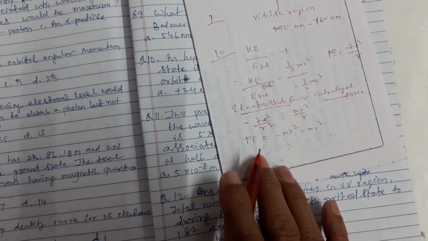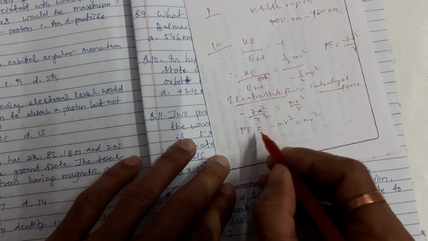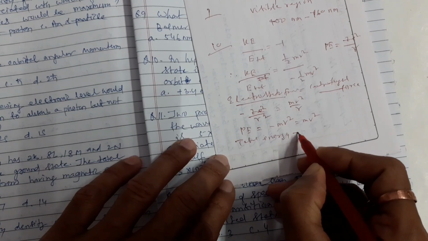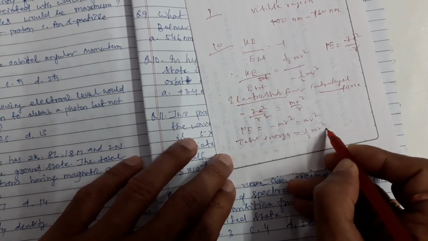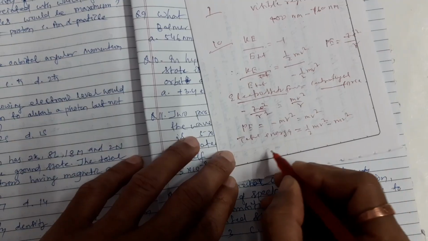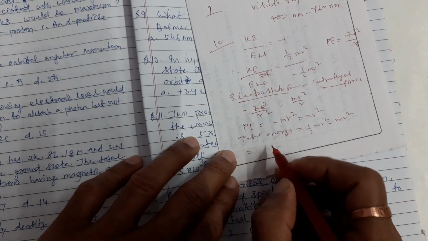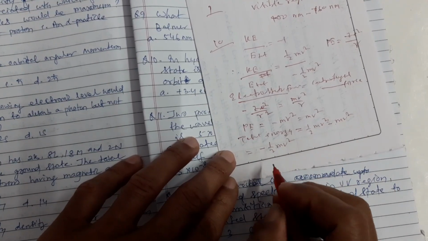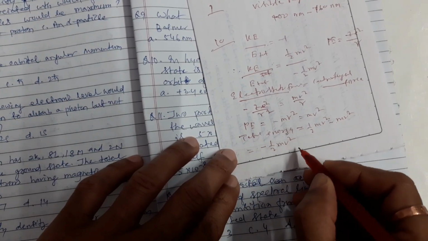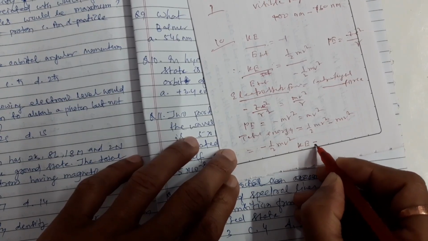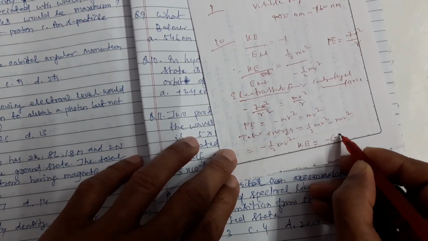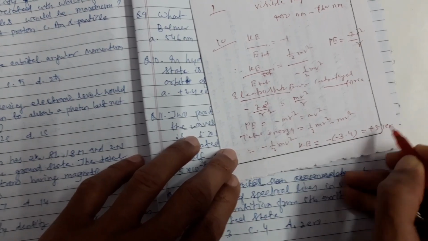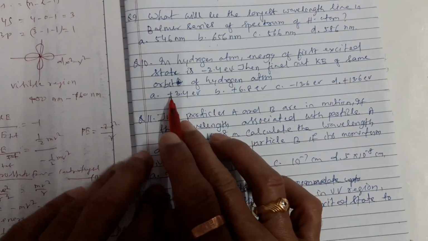Okay, so total energy is equal to half m v square minus m v square. So you will get minus half m v square. So what is minus half m v square? Your kinetic energy is equal to minus of minus 3.4. You will get plus 3.4 eV. So choice A is the correct answer.